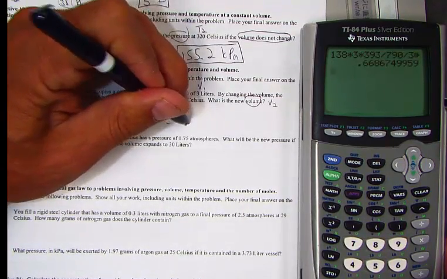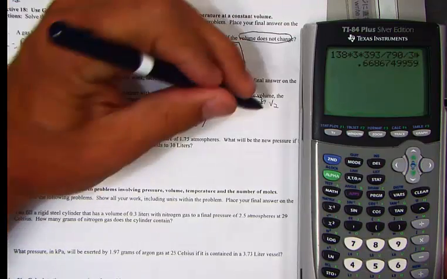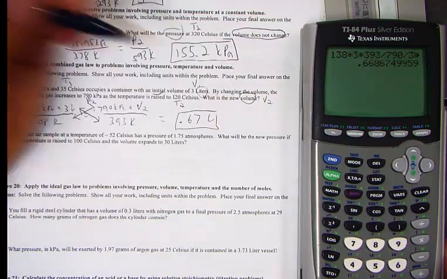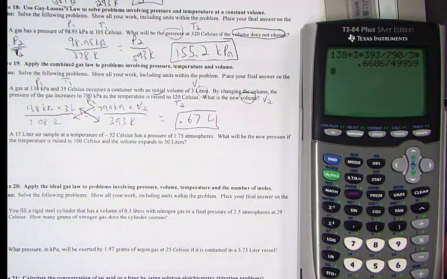And that should be a new volume. Our original volume was in liters. 0.67 liters.